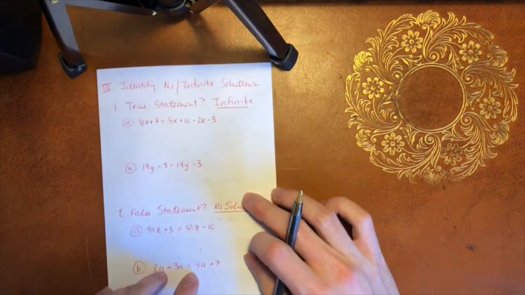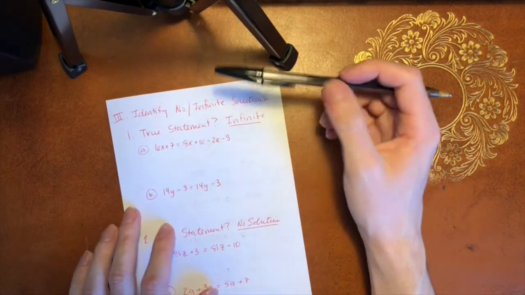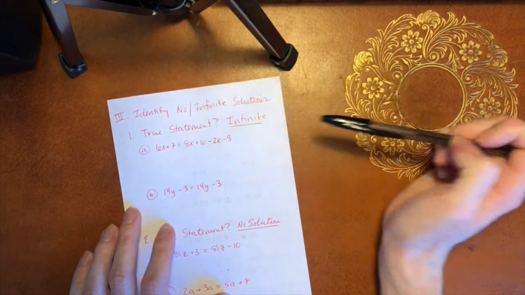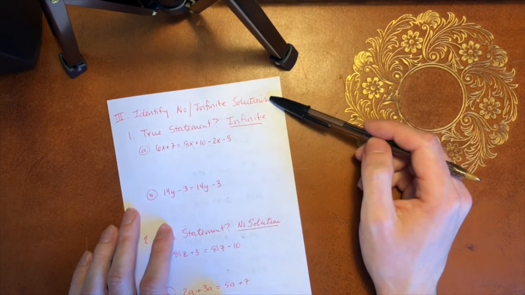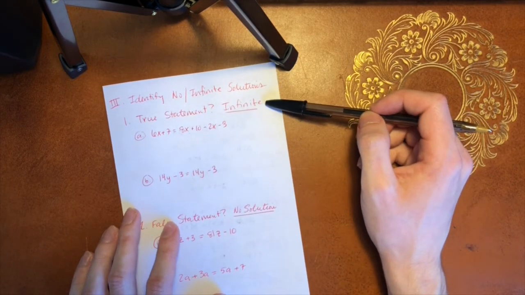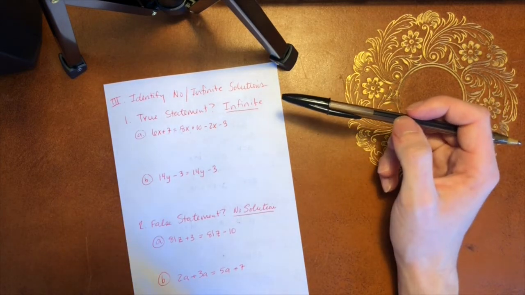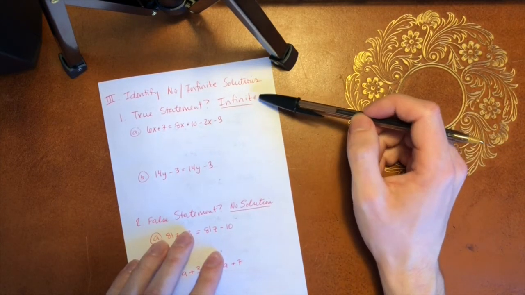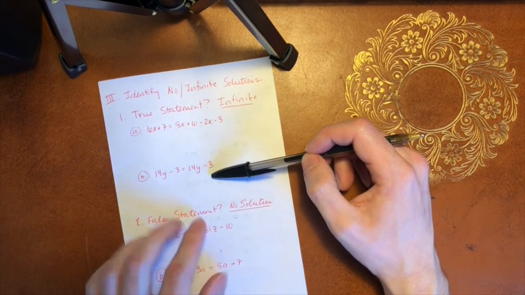All right. We have one more thing in chapter 2 we're going to go over, and then we'll be done. So we want to identify when there are no solutions and identify when there are infinitely many solutions. If we get a true statement when we're solving, it doesn't really tell us anything useful, but it is true, then we're going to say there's infinitely many solutions. And we see those in these two examples here.